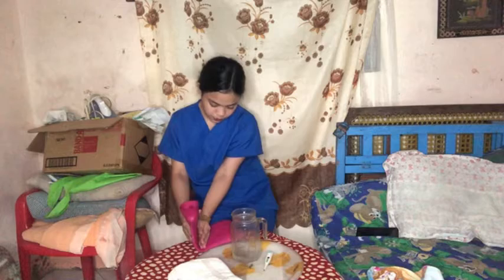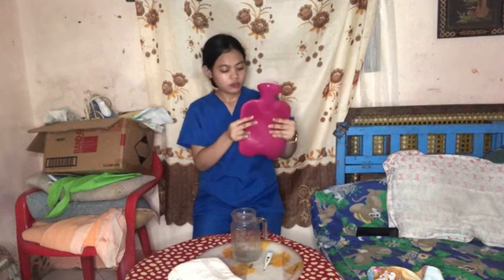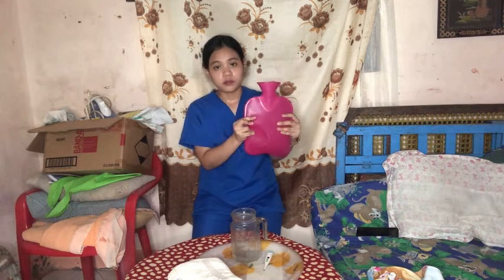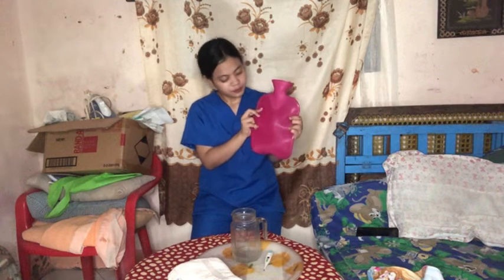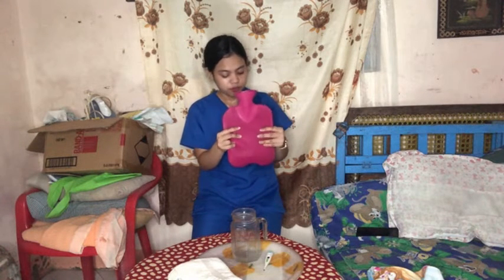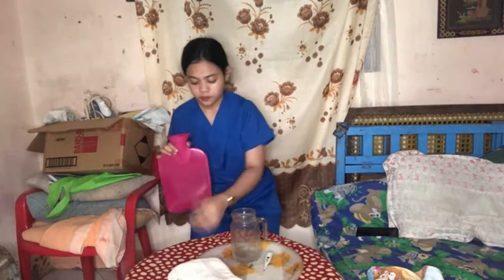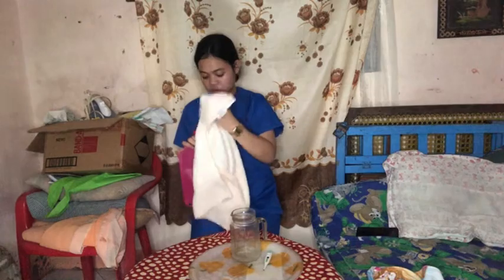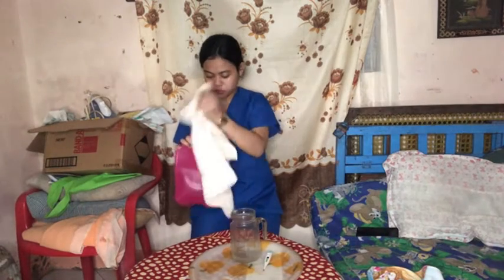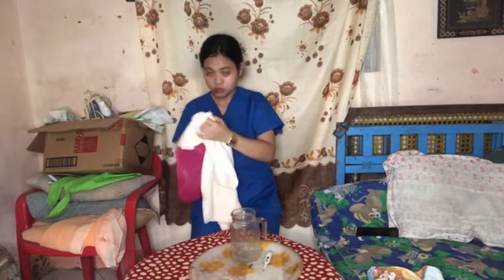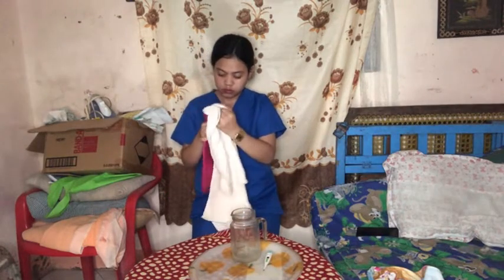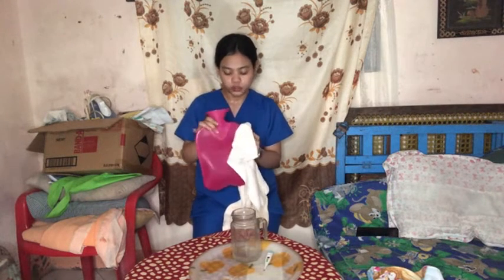As you can see, the hot water bag is flat. It means that there is no air. Then next, we need to dry the mouth of the hot water bag. Then also we need to dry the body parts of the hot water bag.